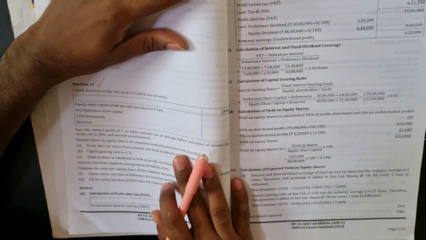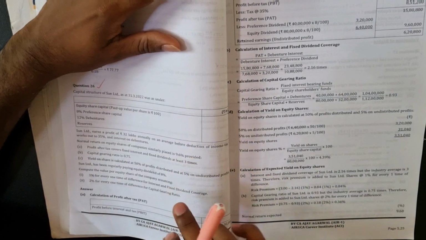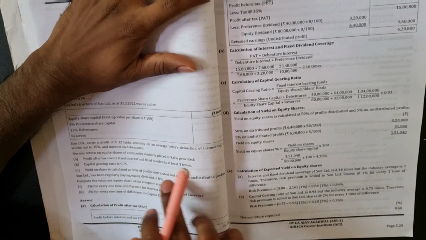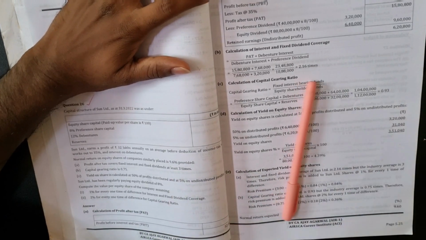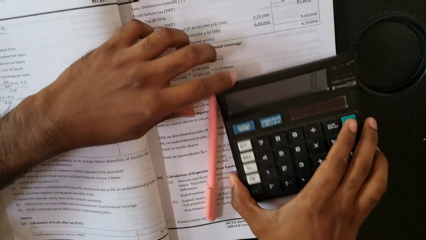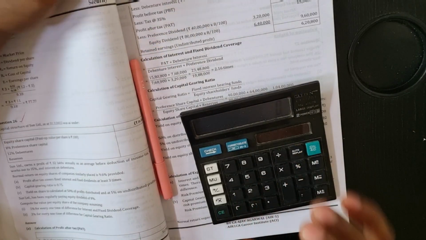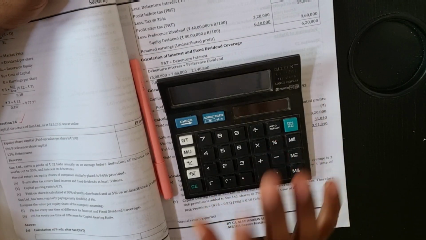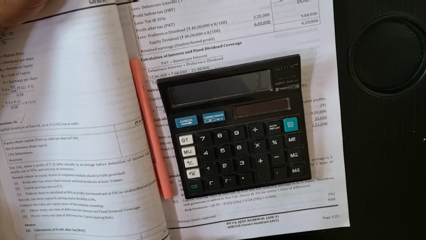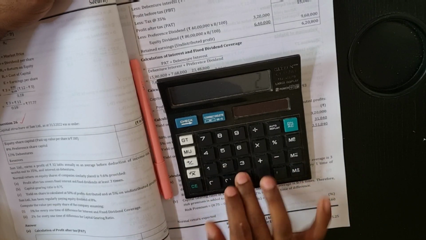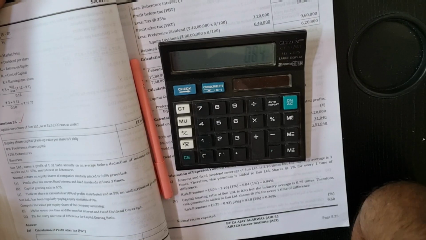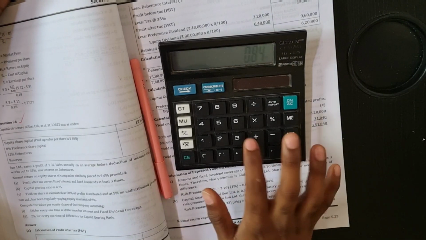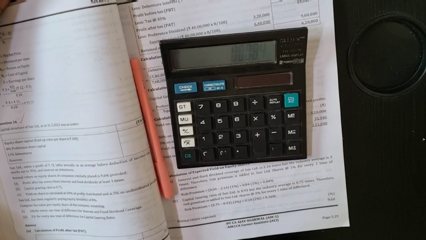How much is the standard ratio? Standard ratio is 3 times. Okay, 3 times is the standard. How much are we lacking? How much is our company's? It is 2.16. So 0.84 we are lacking. Okay, 0.84 into 1%.